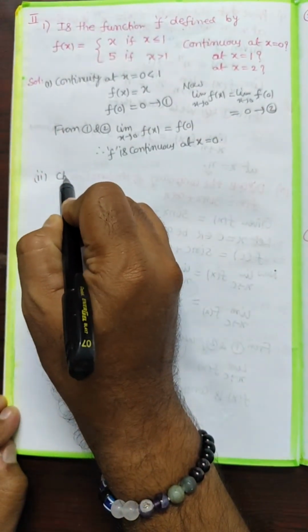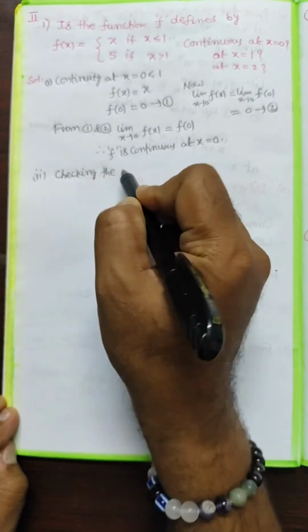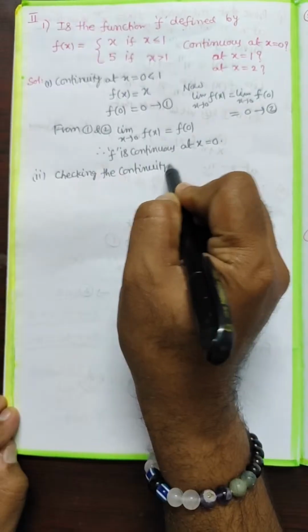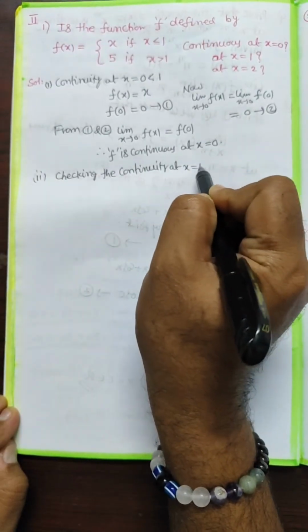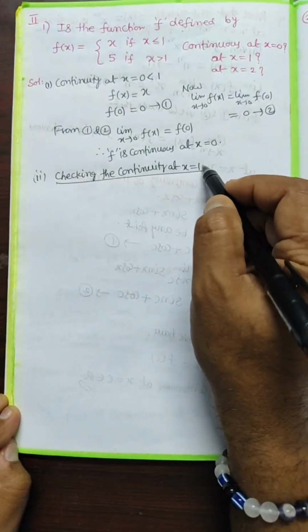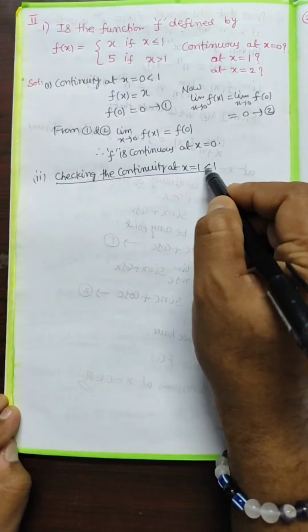Now we are checking the continuity at x equal to 1. So now x equal to 1 is less than or equal to 1, no?